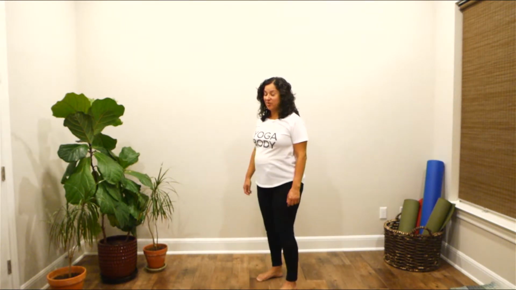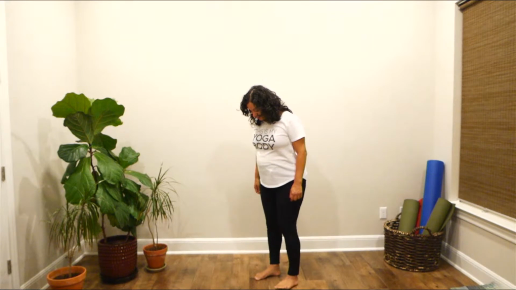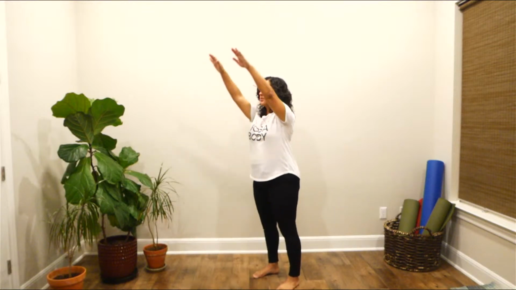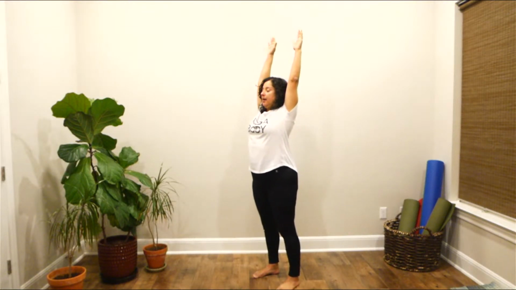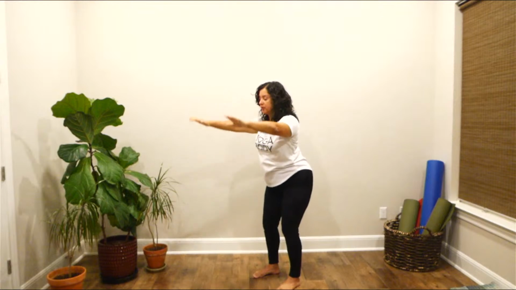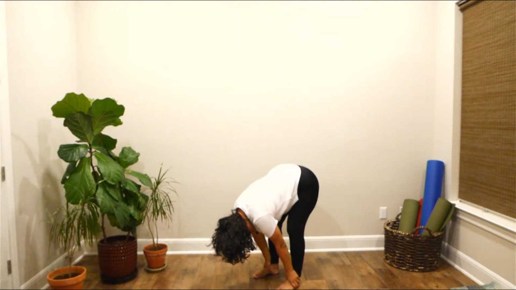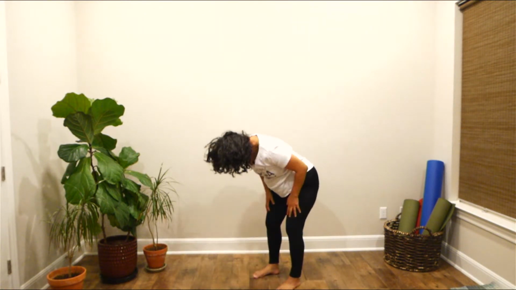Alrighty, when you're finished, we're going to get ready for forward folding. So set your feet up with a little bit of width between them. Inhale, bring your arms forward and up. Exhale, bend your knees and fold. Stay here for an inhale. Stay here for an exhale. Then inhale, walk your way up.